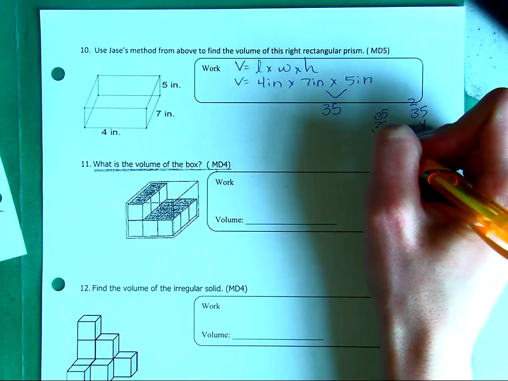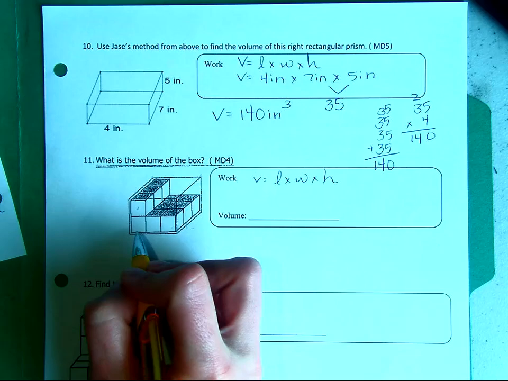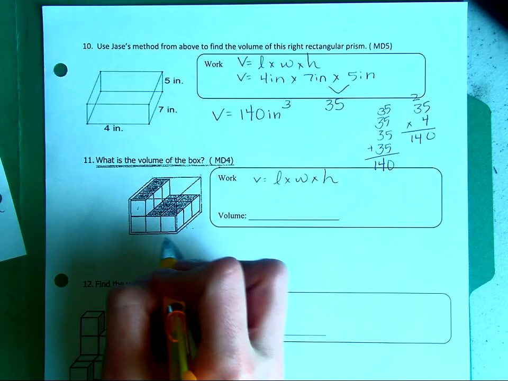Okay, the next one, we're trying to find what the volume is of the box. It's missing some of the pieces, but that's not going to stop us. We can count all of the cubes and then imagine how many would be there that are missing. Or you can still use the formula. Volume equals length times width times height. And this doesn't say if it's in feet, inches, meters, yards. So I'm just going to use the word units. 3 units by 3 units, and it is 2 units tall.